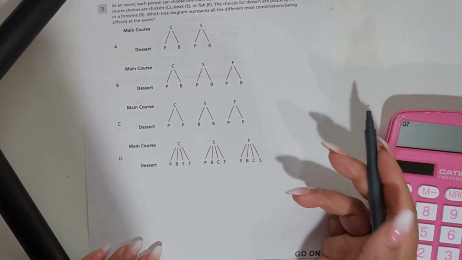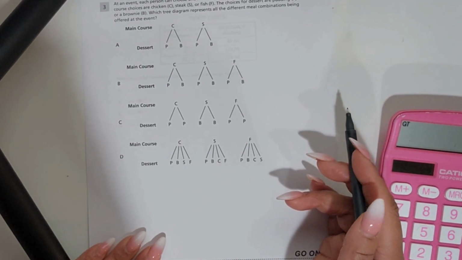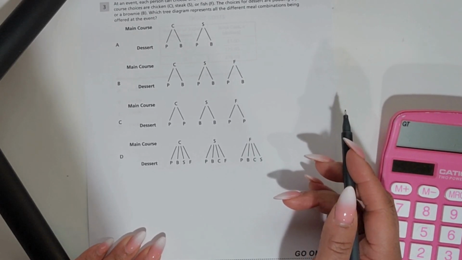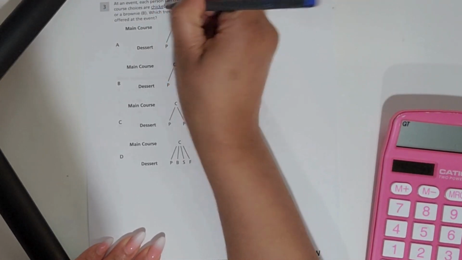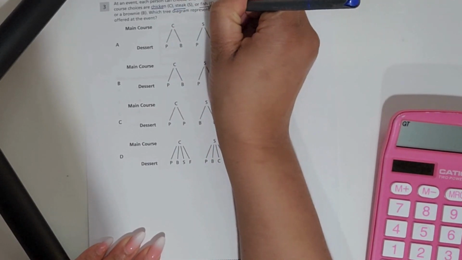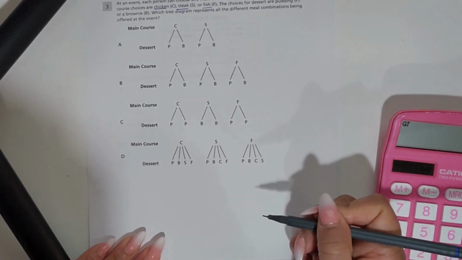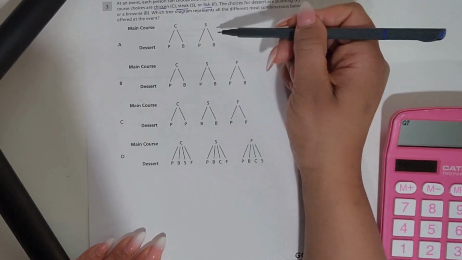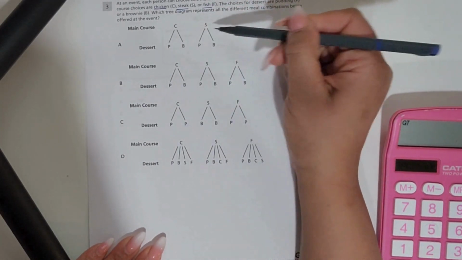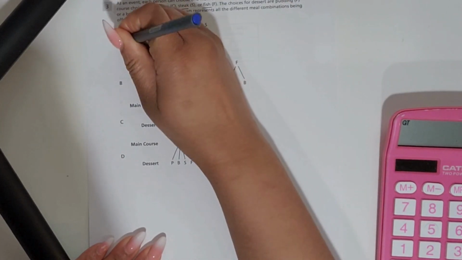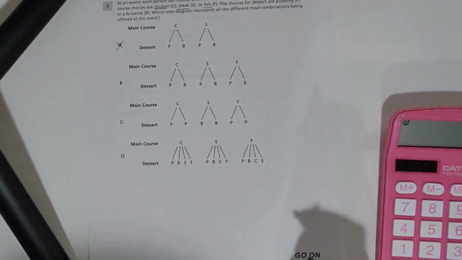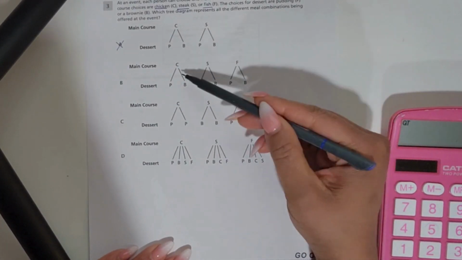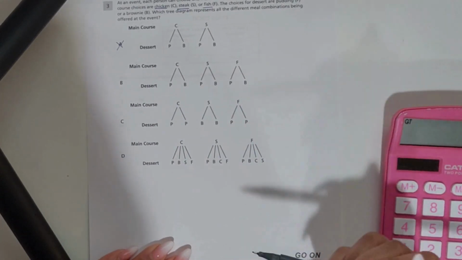Okay, so we need to remind ourselves of the options for the main course and desserts. For the main course, there are 3 options: chicken, steak, or fish. So I'm looking for an answer choice that has all 3 options. When we look at A, we only have 2 options, chicken and steak. So this is not the right answer. B, C, and D all have the 3 options, chicken, steak, and fish.